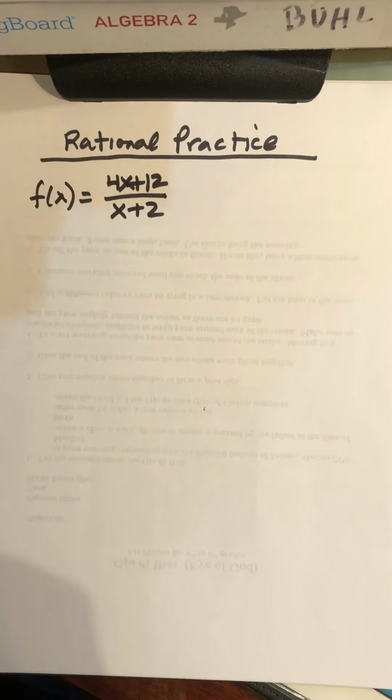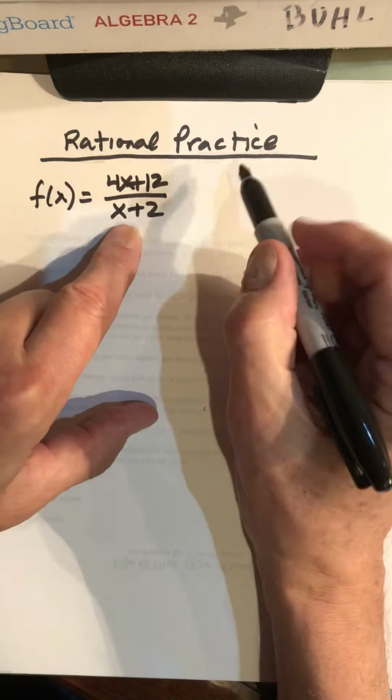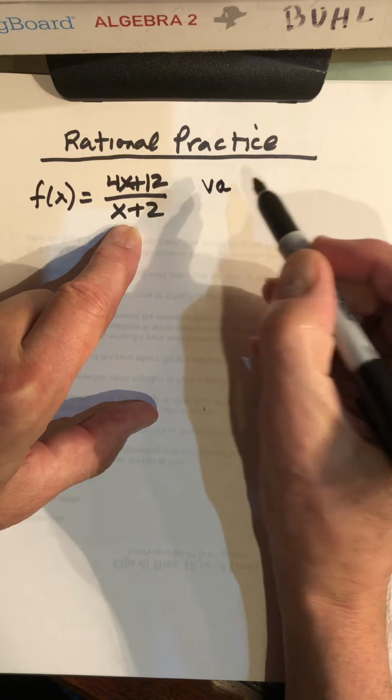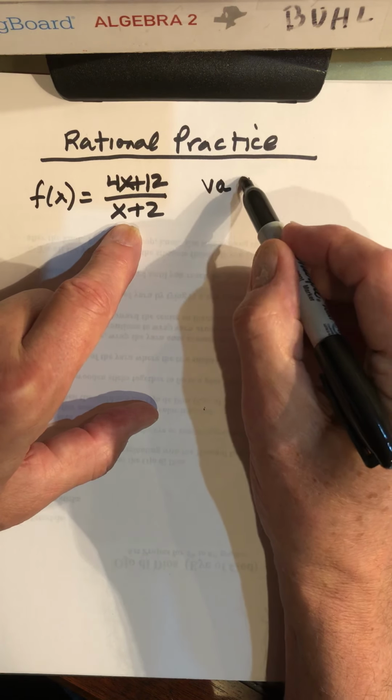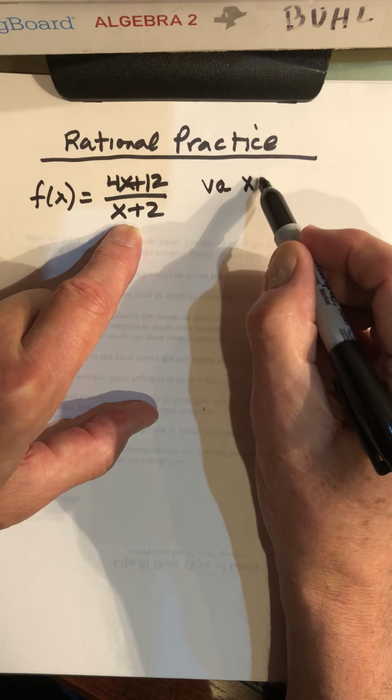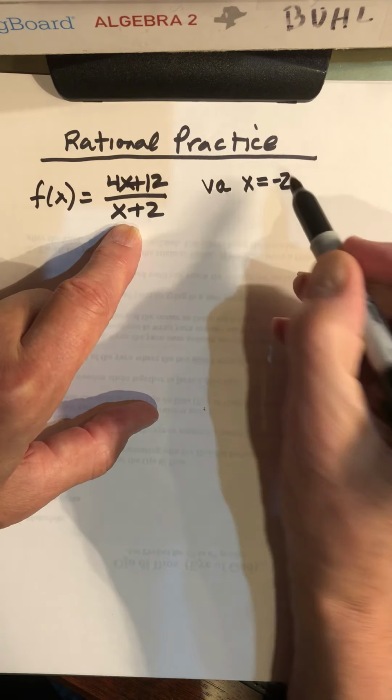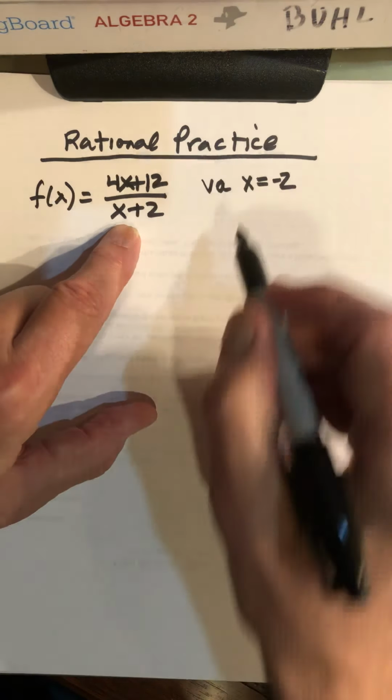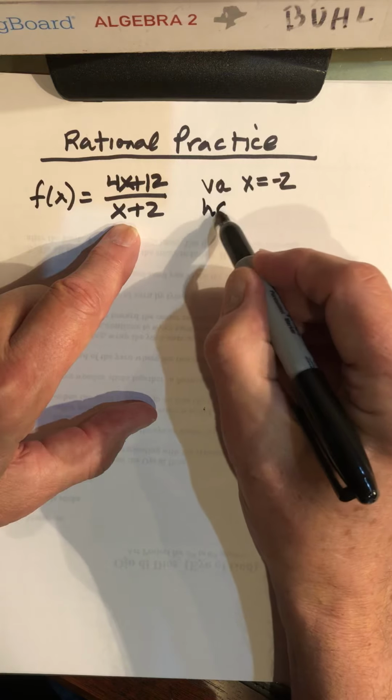And right off the bat, we can get the vertical asymptote because the vertical asymptote is what makes the denominator 0. And that would be -2, wouldn't it? So the vertical asymptote is going to be x equals -2. All right, what about the horizontal asymptote?